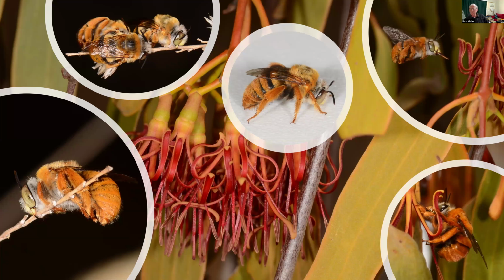Some of the bees are generalist species, and they will feed on pretty much everything. And others like this one are really specialized. So this is one of the so-called teddy bear bees, related to the same genus as the blue-banded bee. This was first identified in 1951, this species, and pretty much wasn't seen for 50 odd years.